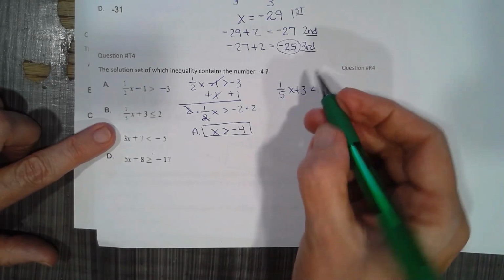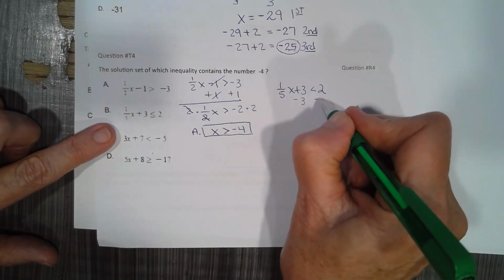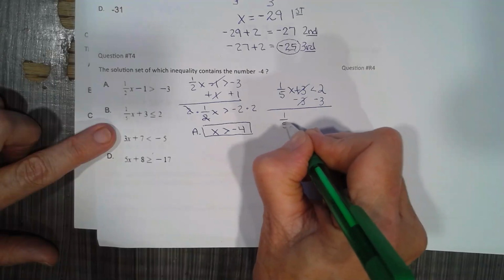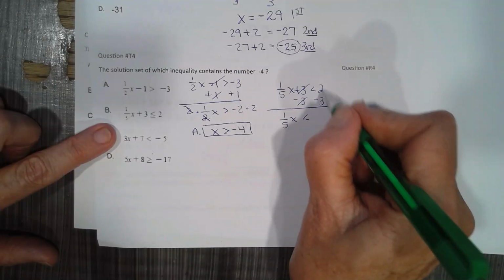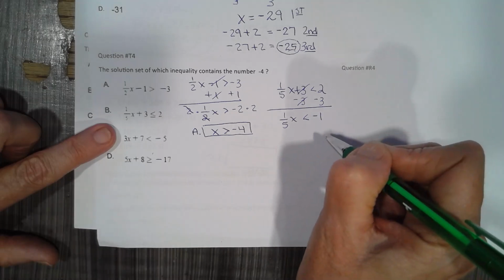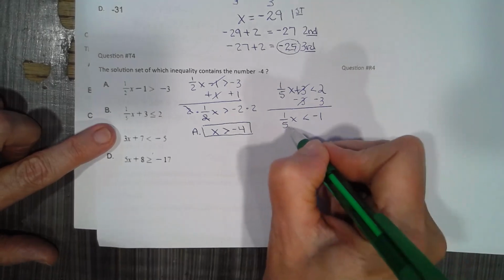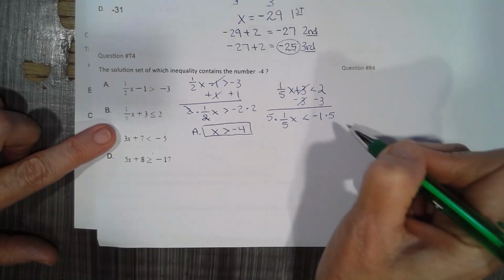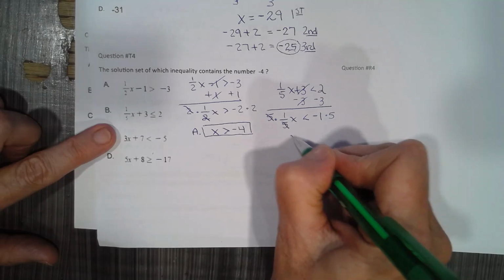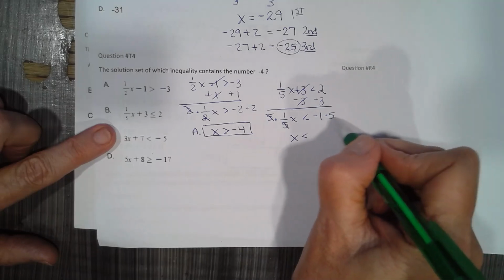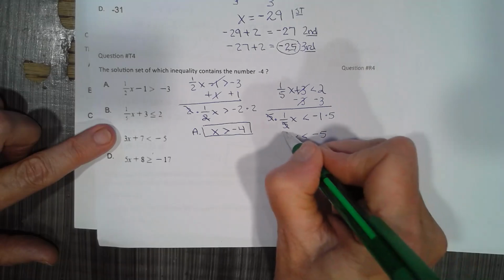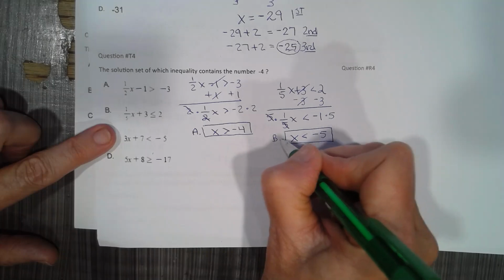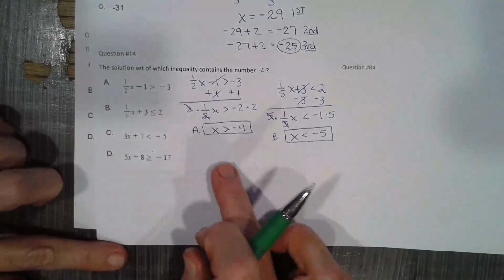I am going to subtract 3 on both sides, and I get 1/5 x is less than, and when I combine here, I get a negative 1. Last step, to get rid of that 5 that's in the denominator, I'm going to multiply both sides by 5. So I'm left with 1x or just x. Negative 1 times 5 is negative 5. So this is my inequality for letter B. Now I'm going to leave a little bit of room here.